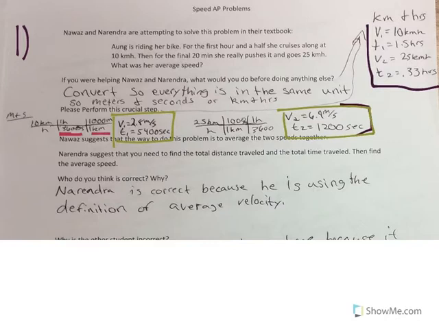Now, Nawaz suggests that the way to do this problem is to average the two speeds together, and Narendra suggests that you need to find the total distance traveled and the total time traveled, then find the average speed. So who do you think is correct and why? I can't really tell you what you put, but the person you should have put was Narendra. Narendra is correct because he is using the definition of average velocity.